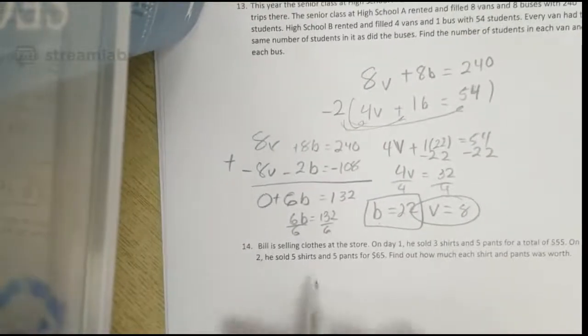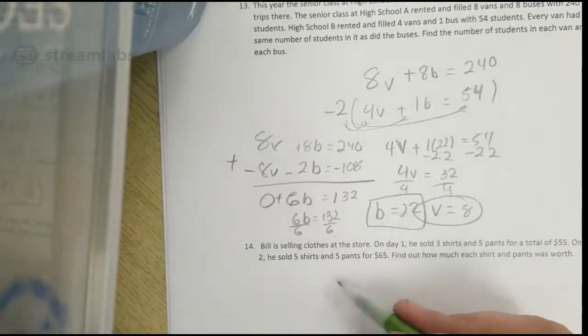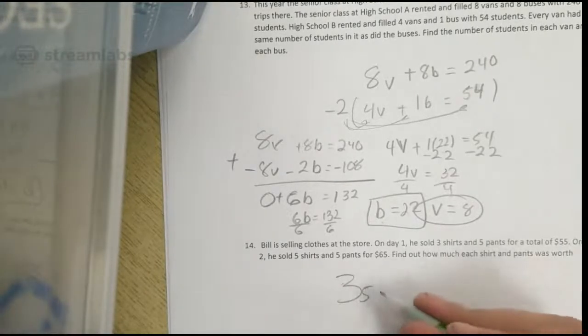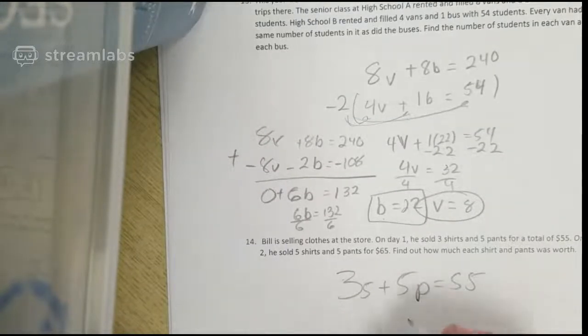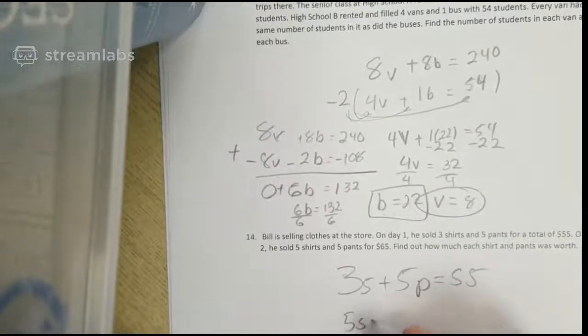Last one of the word problems. Billy is selling clothes. On day 1, he sold 3 shirts plus 5 pants for $55. The next day, he sold 5 shirts and 5 pants for $65.